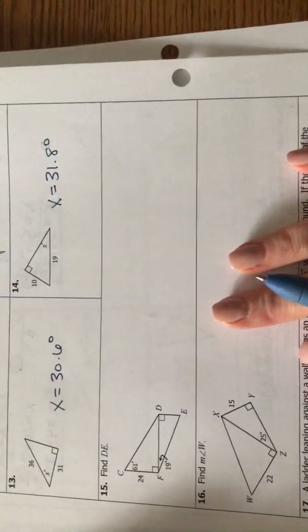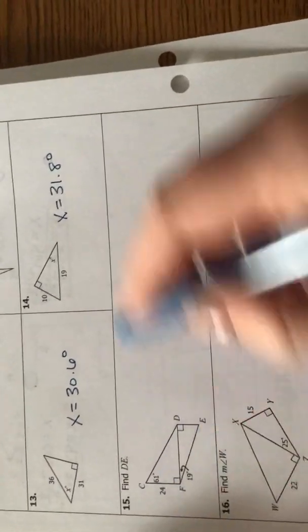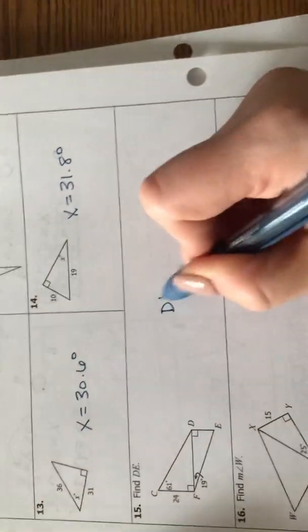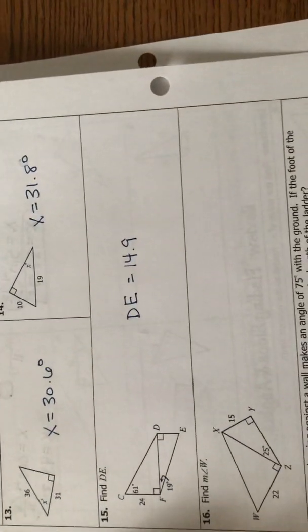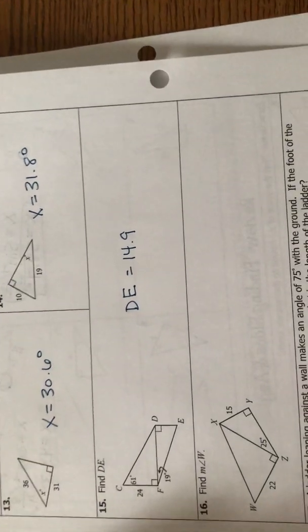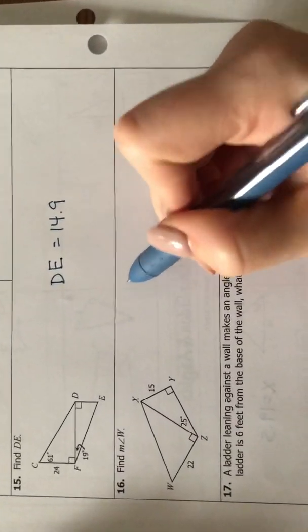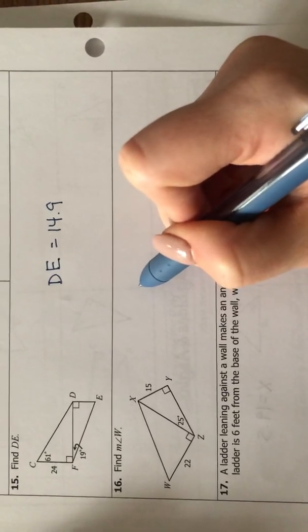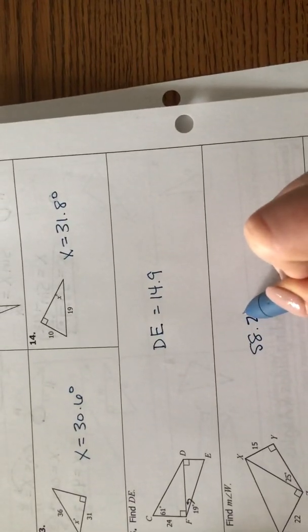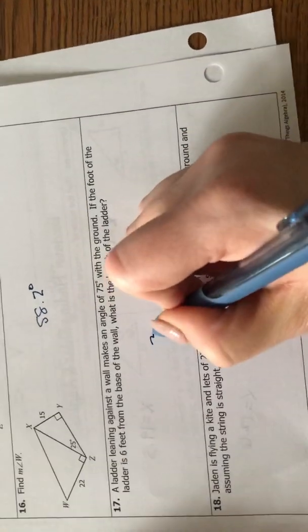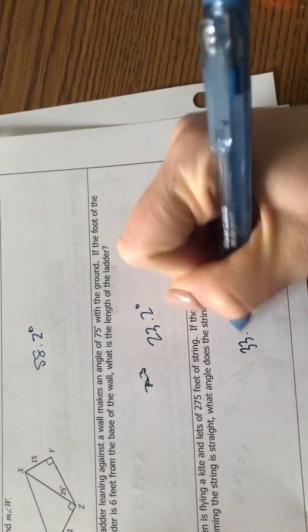Number 15, there's a lot going on in this picture. They're getting a little bit harder. DE is what you were looking for, and it's 14.9. You might have to pull in 2 tangent functions to solve for that one. The measure of angle W is 58.2 degrees. And then you've got some word problems down at the bottom. This one is 23.2 degrees. And then the last one's 33.1 degrees.